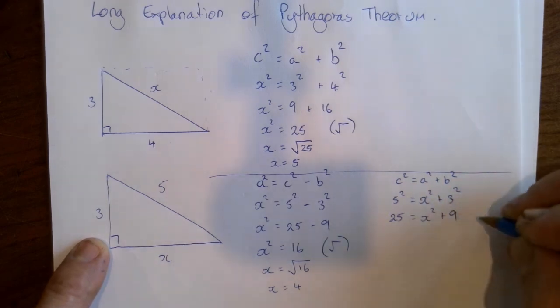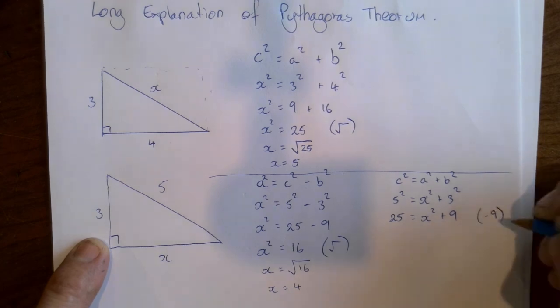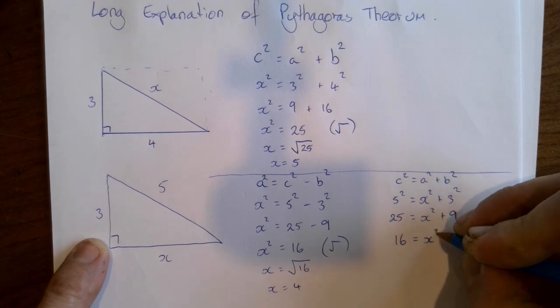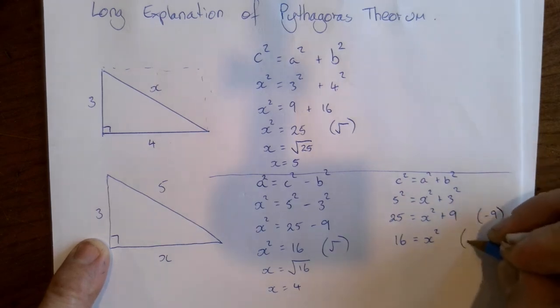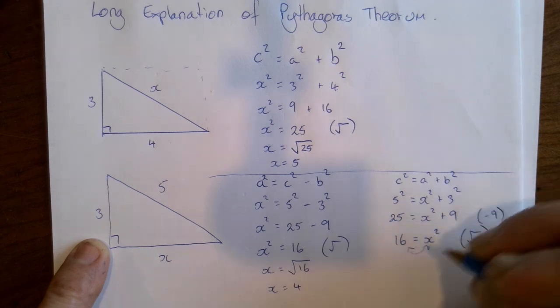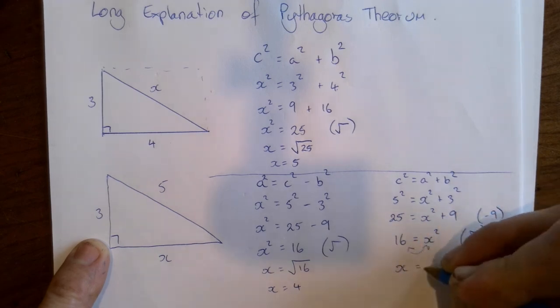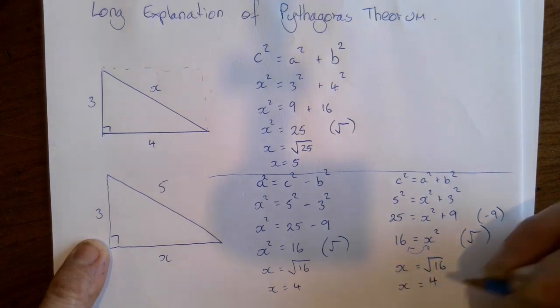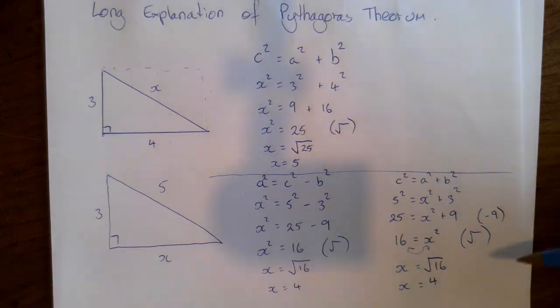and then balance method, so I would have subtracted 9 from both sides, so I would have ended up with 16 equals x squared. I would have square rooted both sides. I'm just going to switch these around as well because I like my x's on the left, but x would have been the square root of 16, which means x would have been 4. So I would have arrived at the same answer.